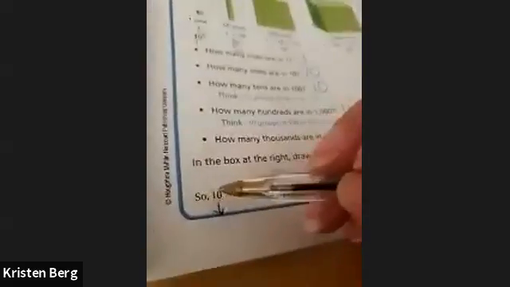So in the box at the right, draw a quick picture to show 10,000. We're not going to do it that way. I'm going to have you guys do the quick way. So the quick way is, first of all, they give us this part. So that is 10 to the, how many zeros are there?